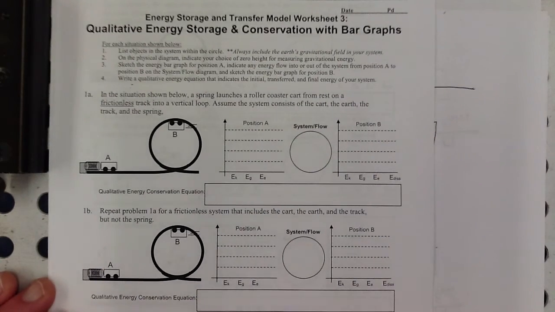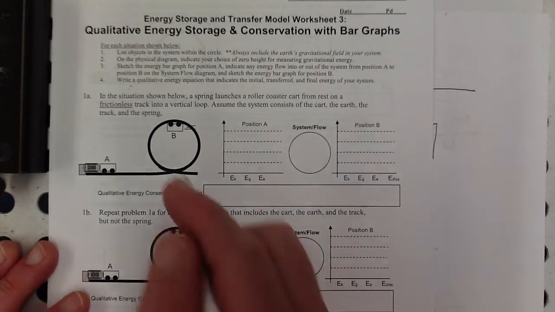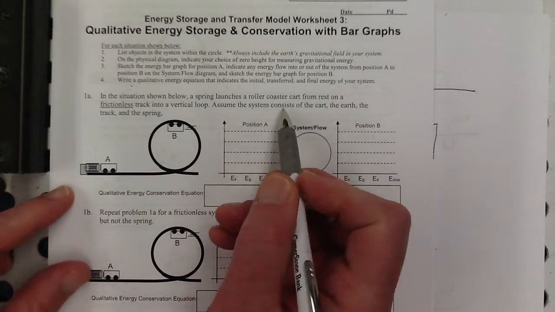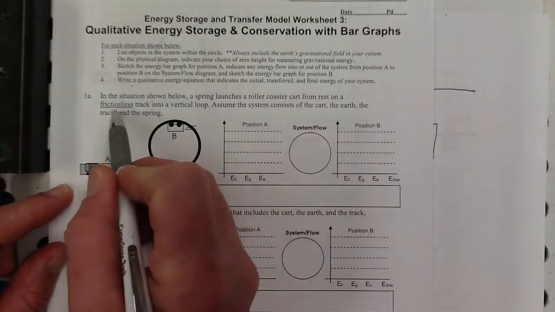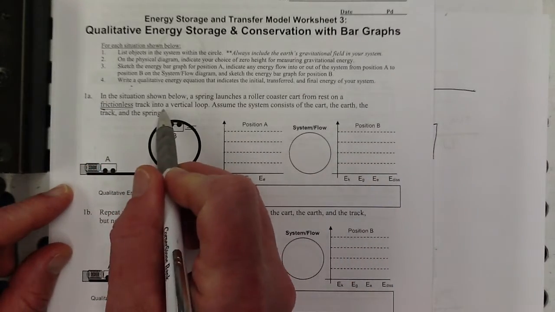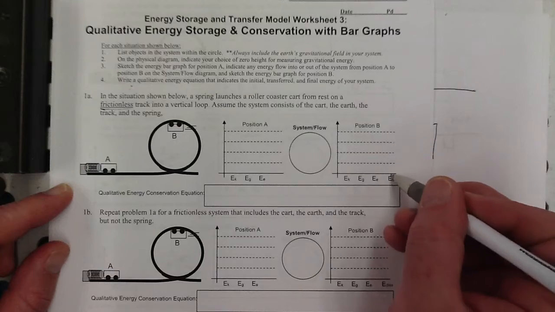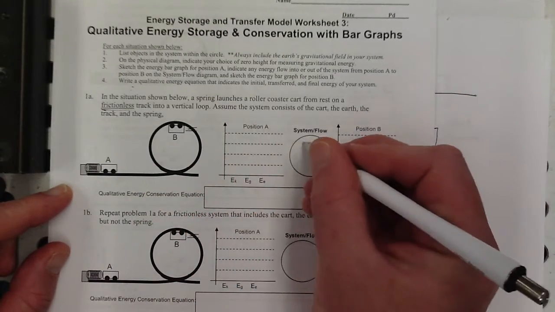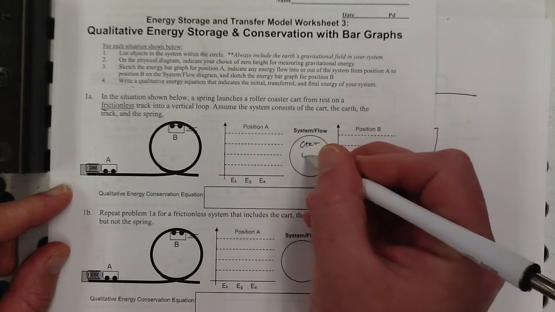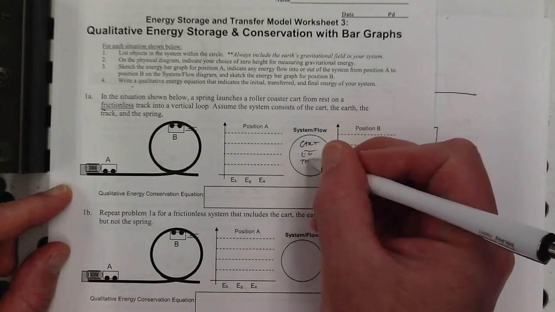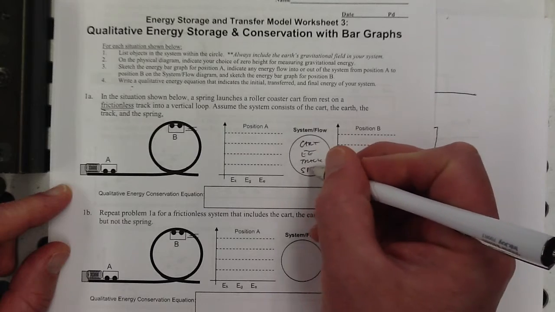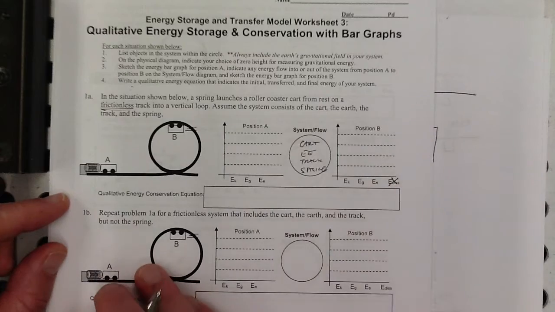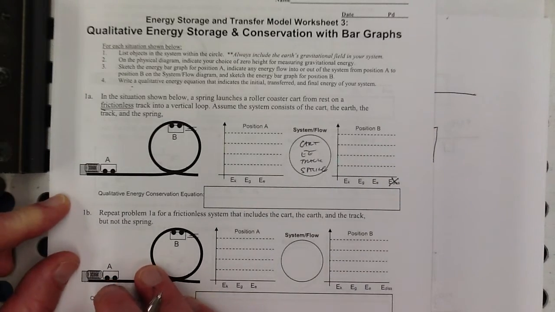Alright, let's do some LOL diagrams. In this first one, 1A, a spring launches a roller coaster cart from rest on a frictionless track into a vertical loop. So frictionless means no E-dis. Assume the system consists of the cart, the earth, the track, and the spring. The track being in here doesn't really make any difference because there's no friction, but we'll put it in there anyway.